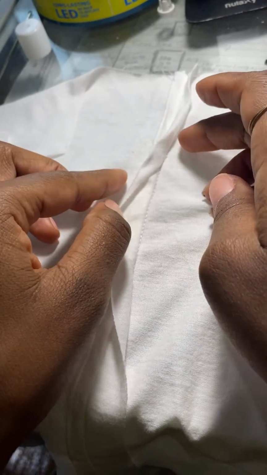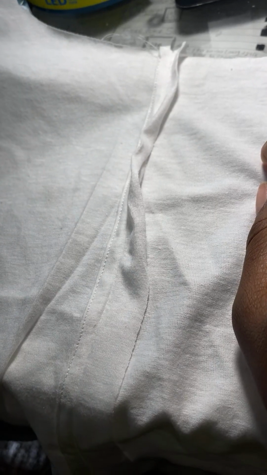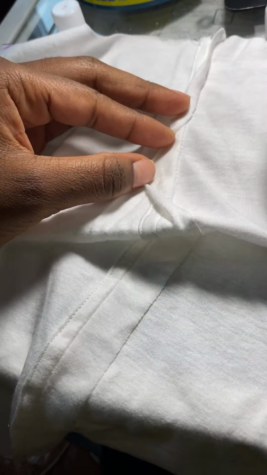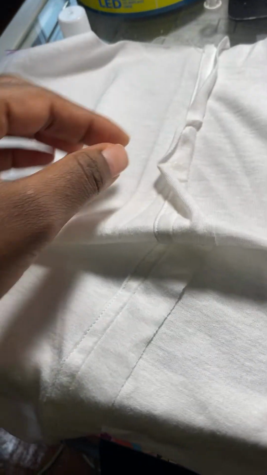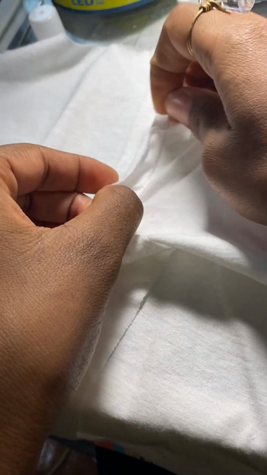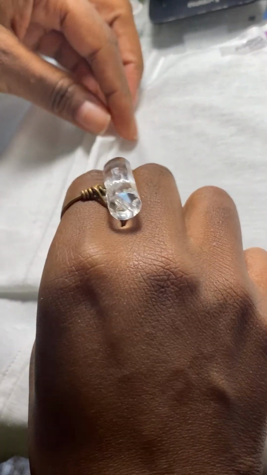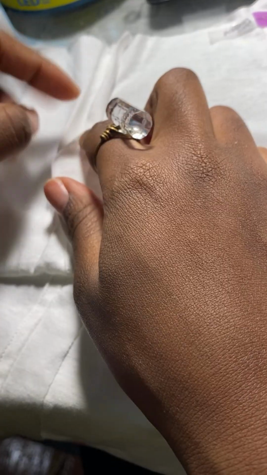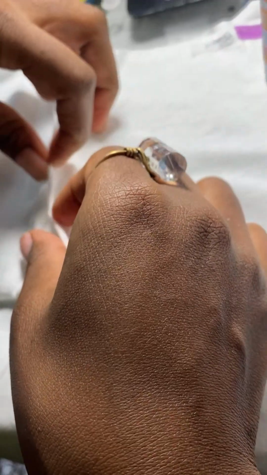Oy vey, it won't stay. Because this is the one that's actually wrong. Oy vey. Okay. Come on, behave. I have people watching us. Don't embarrass me.